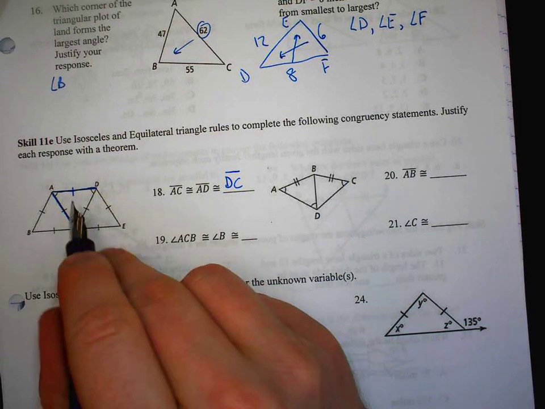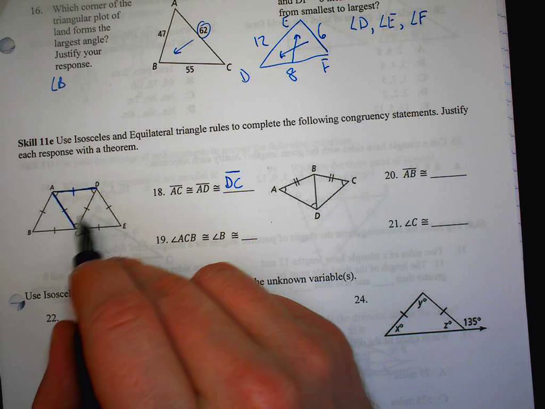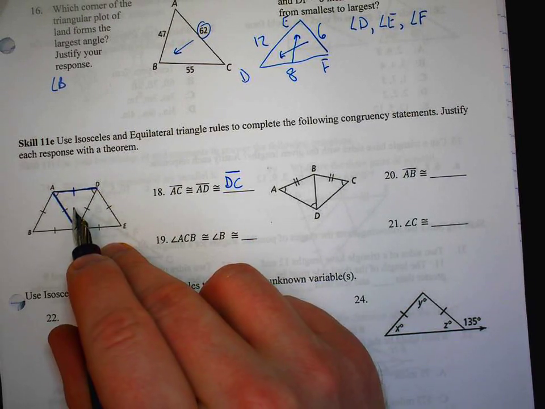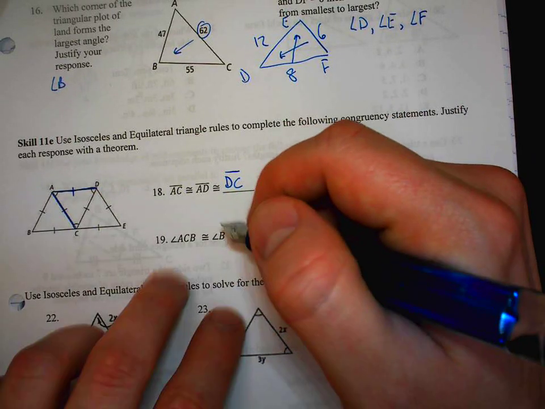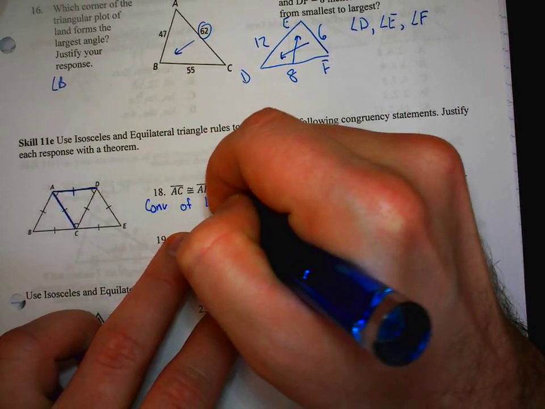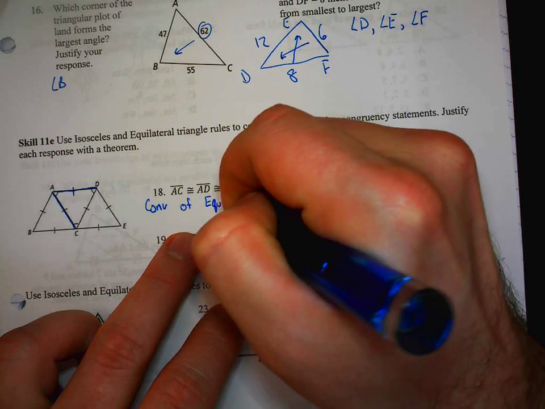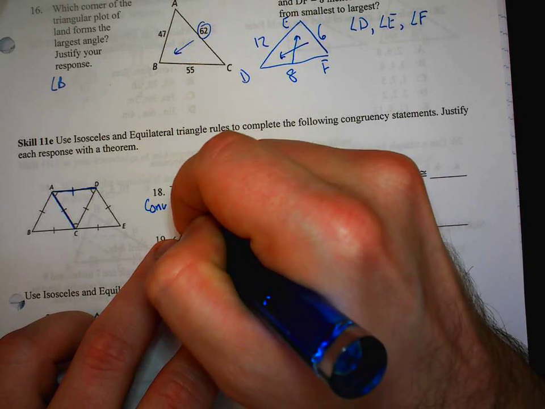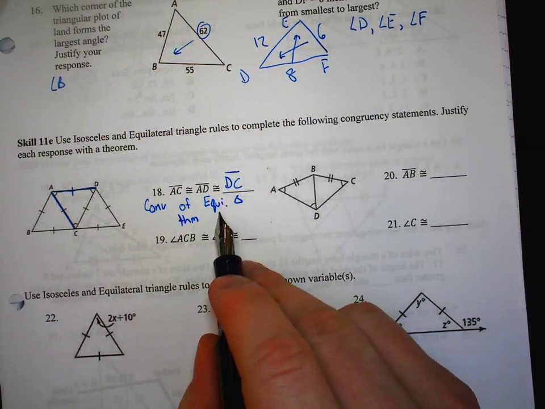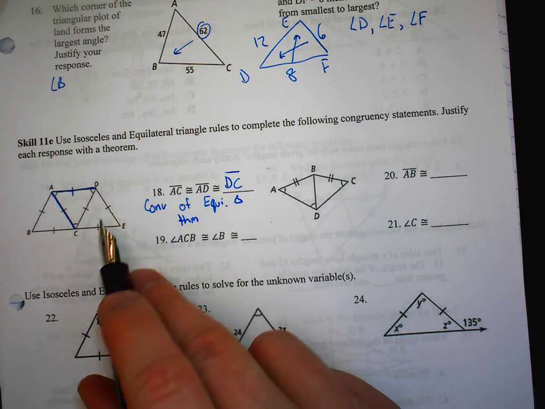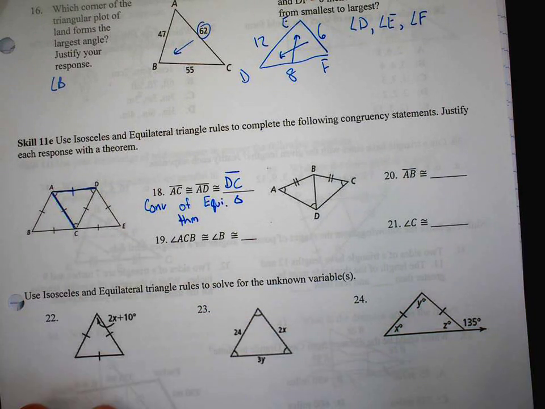In this one, because we use the angles to determine that the sides were congruent, and we use an equilateral triangle, that's the converse of the equilateral triangle theorem. Again, it's equilateral triangle theorem because we were working with an equilateral triangle, and it's a converse because we started with the angles and then moved to the sides.